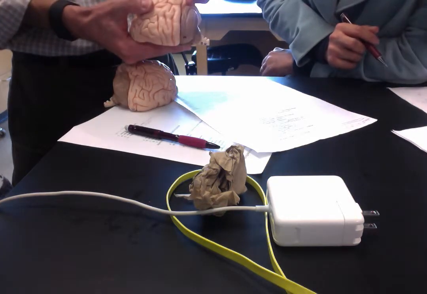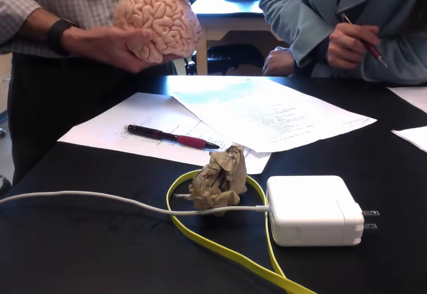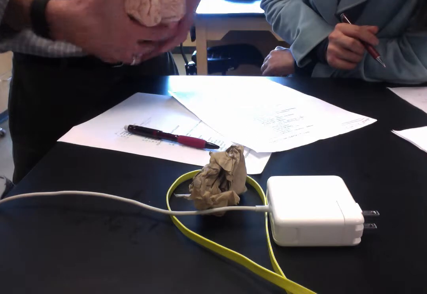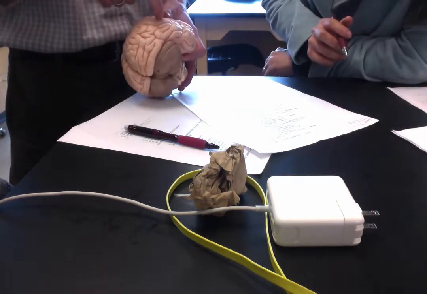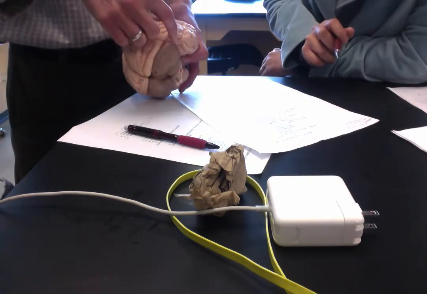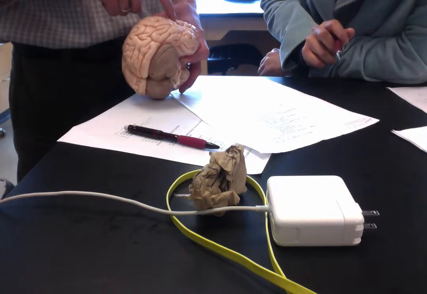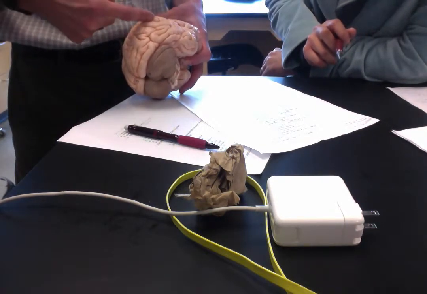transverse fissure, longitudinal fissure, lateral sulcus is between the temporal and frontal and parietal lobes. Broca's area up front above that. Wernicke's area towards the back above the lateral sulcus.